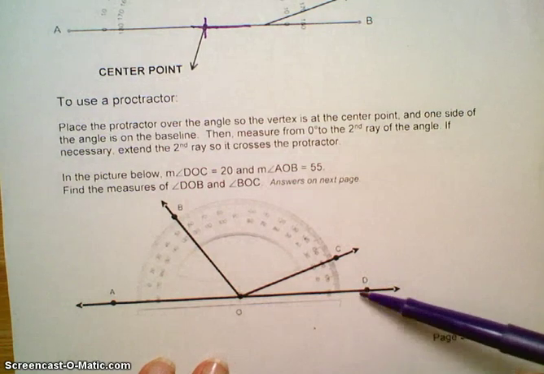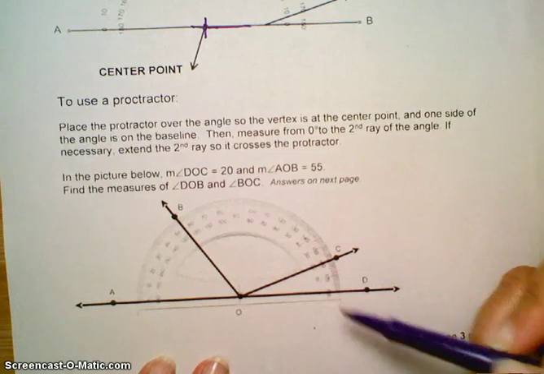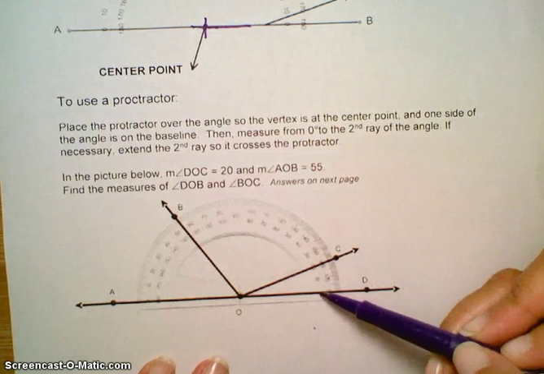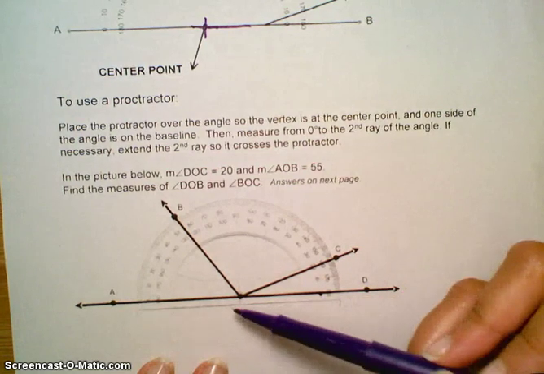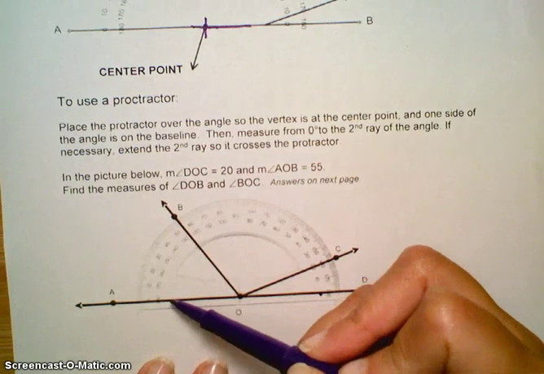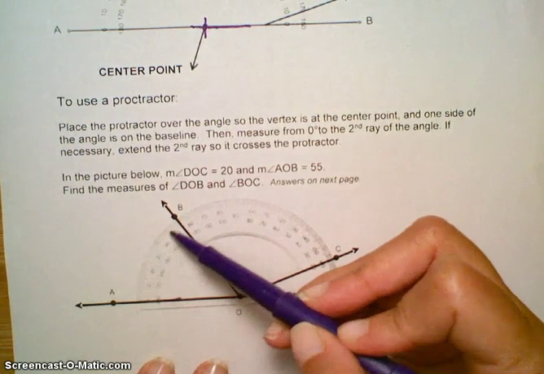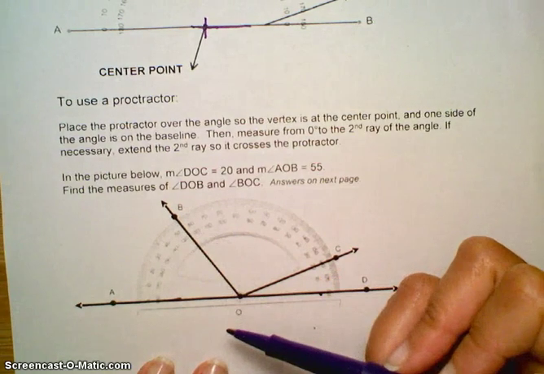In the picture below, you can see that angle DOC is measuring 20 degrees. We're using the inner scale because we used this baseline, which starts at 0. In the picture, we can also see that angle AOB measures 55 degrees. Since we're using this baseline, we use the outer scale of the protractor and read it to be 55 degrees.